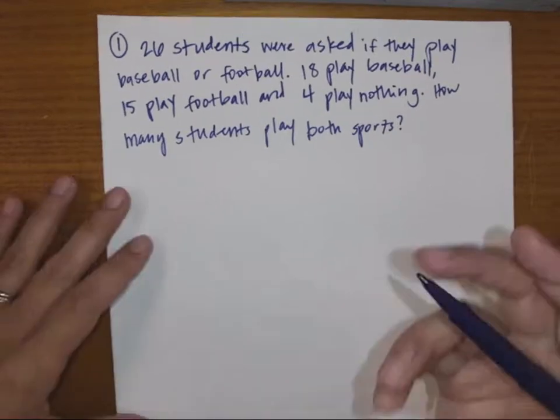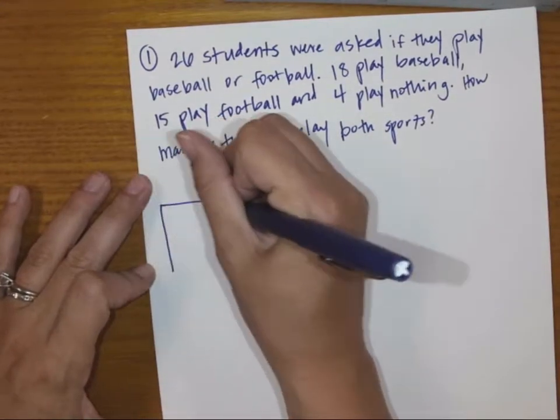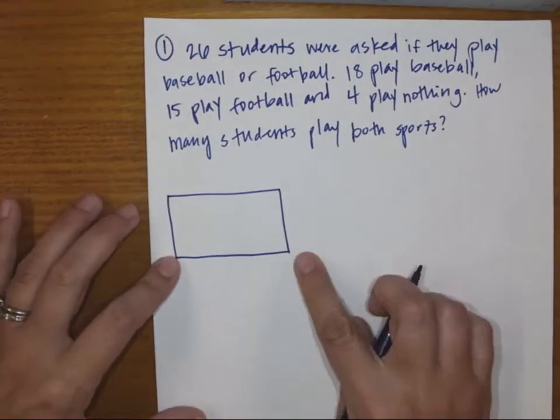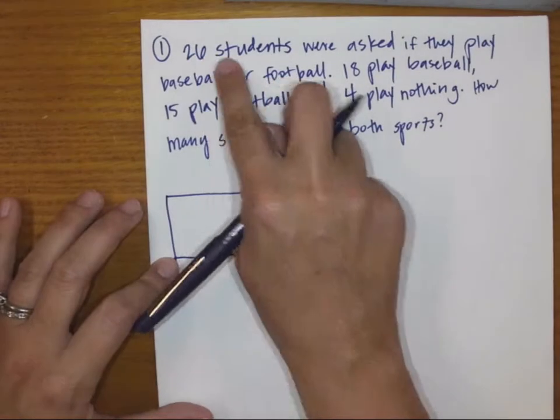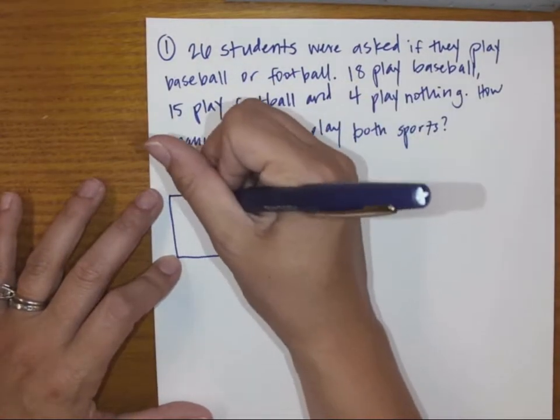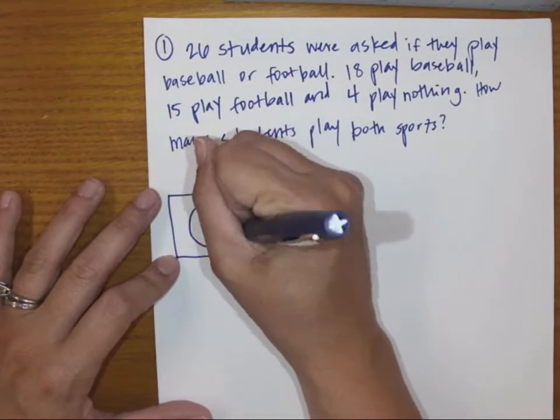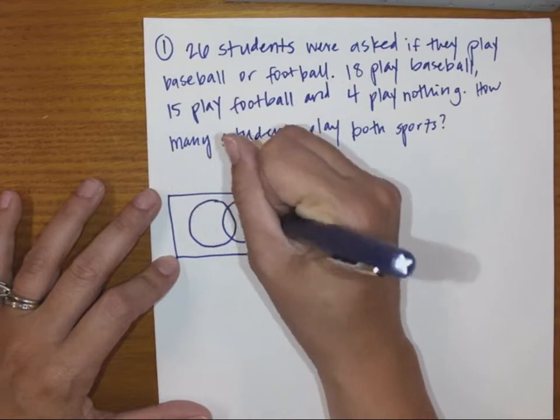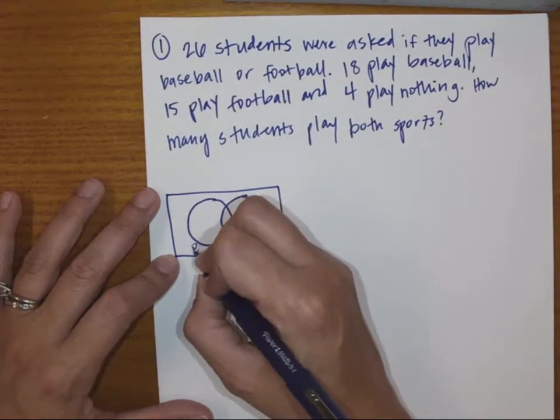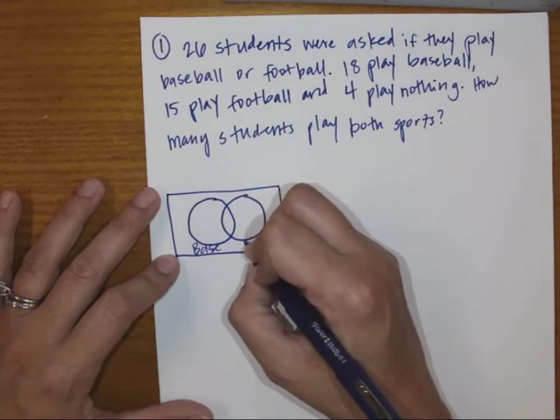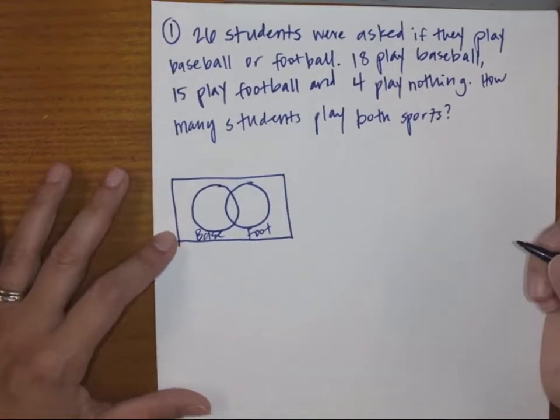Okay, so if I was going to make a Venn diagram for this, here's my box of students that were polled for this, which would be a total of 26 students. I'm going to have 2 categories. One category is going to be baseball. The other category is going to be football.